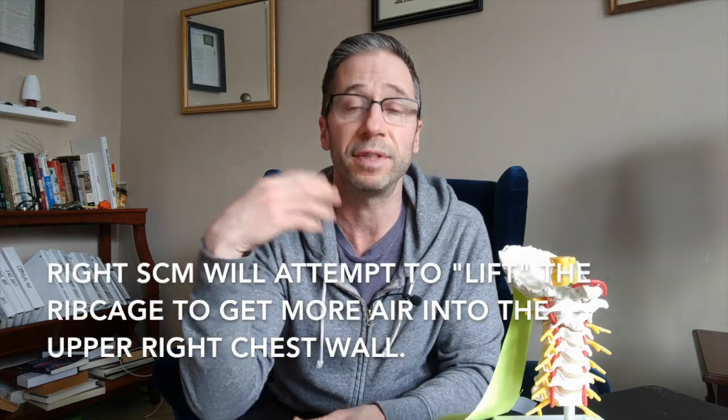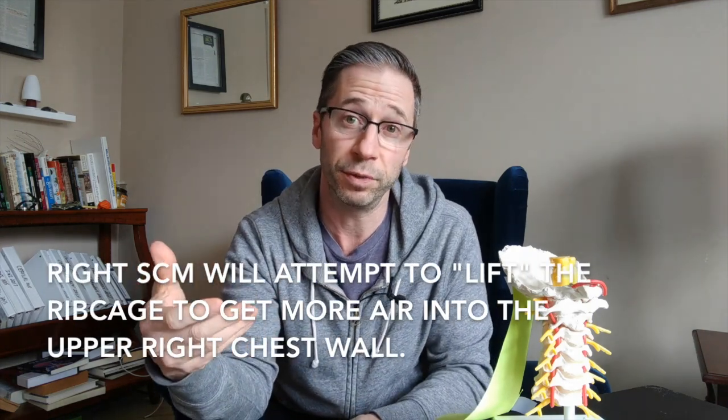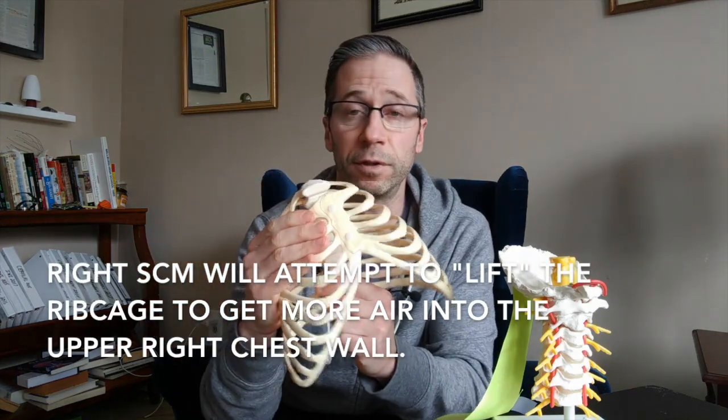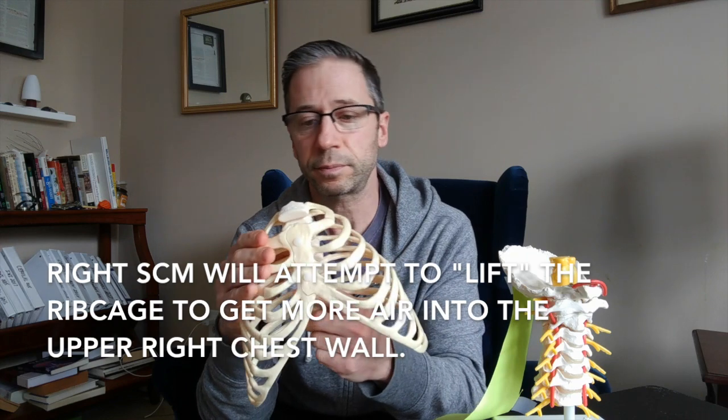Now, I can even see it right here. See that right SCM? Once you're stuck to the right and your head has to then come back to the left to stay straight, that right SCM becomes overactive, and now it contributes even further to dysfunctional breathing, and it further closes down this right chest wall. It will also keep your neck oriented to the right.